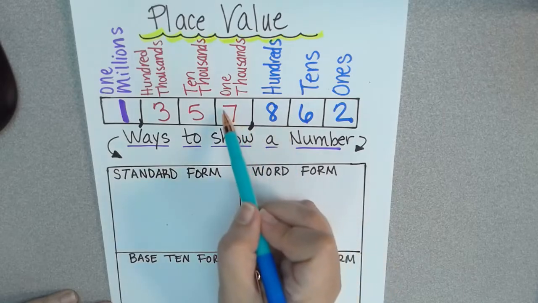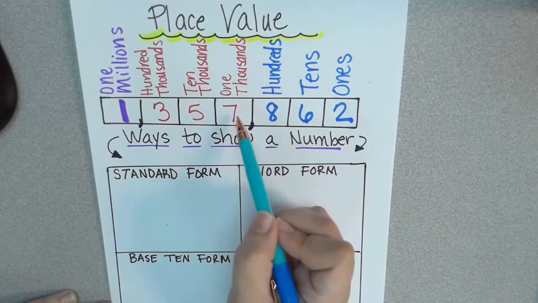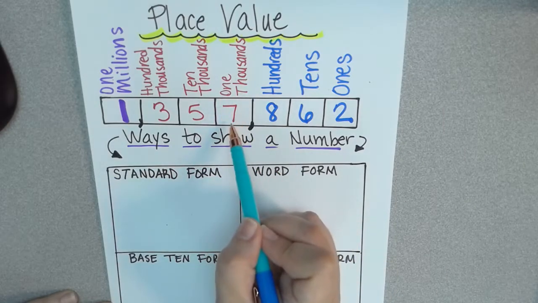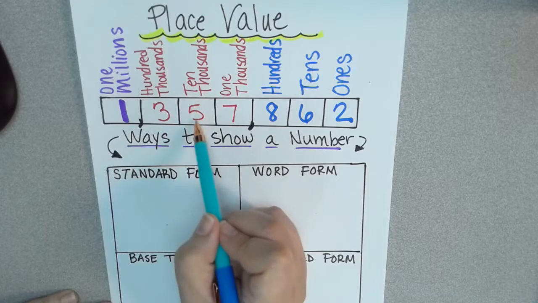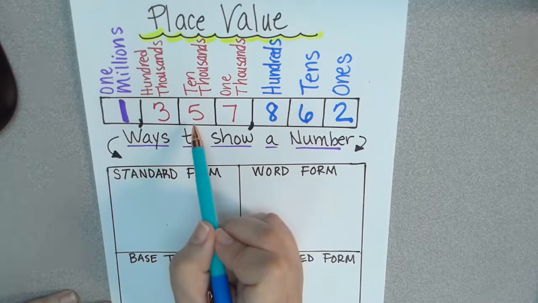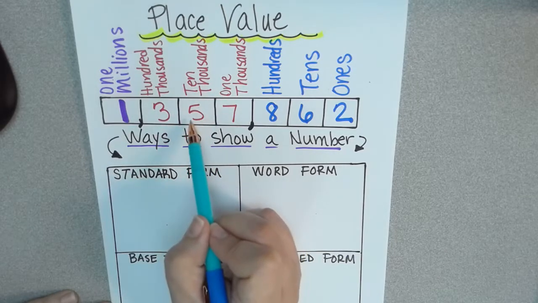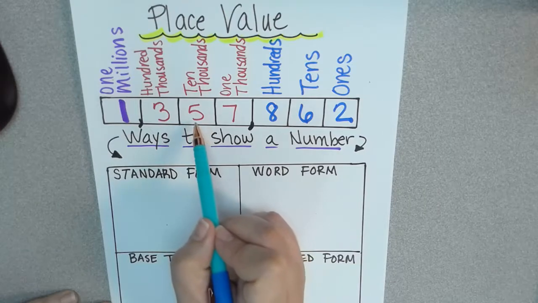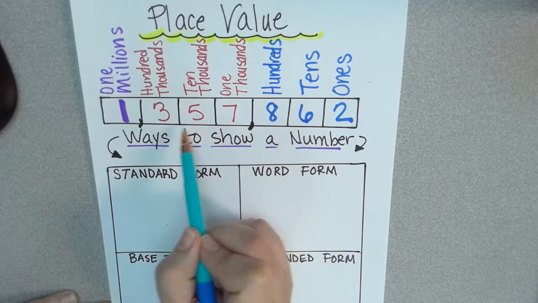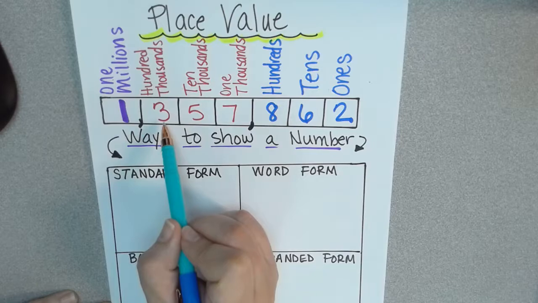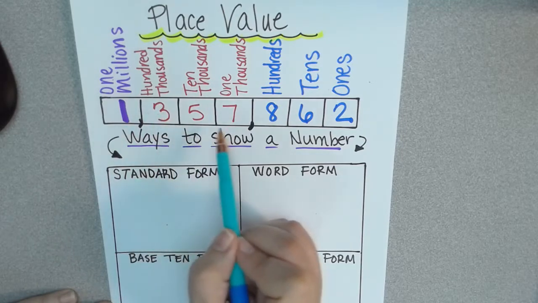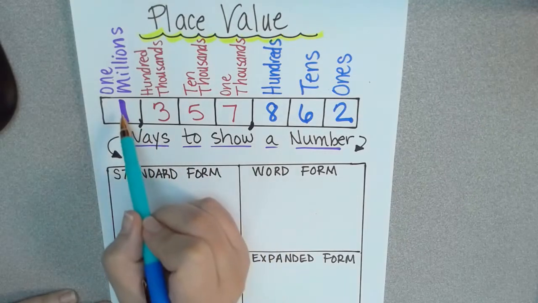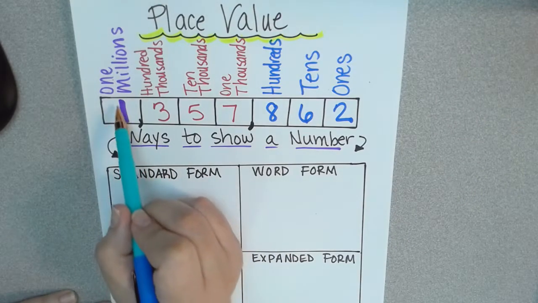Okay. Here you have a 7 in the 1000s place. So the value of this 7 is 7,000. This 5 is in the 10,000s place. The value of this 5 is 50,000. This 3 right here in the 100,000s place has a value of 300,000. And then this one right here has a value of 1 million.